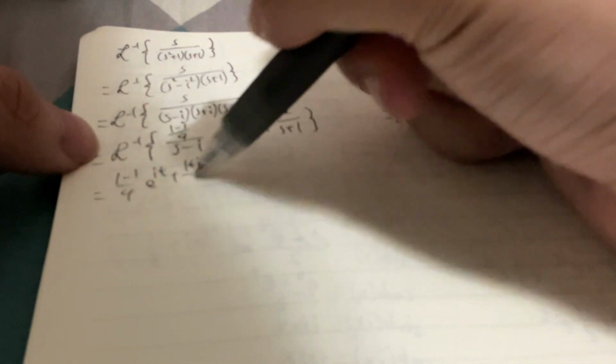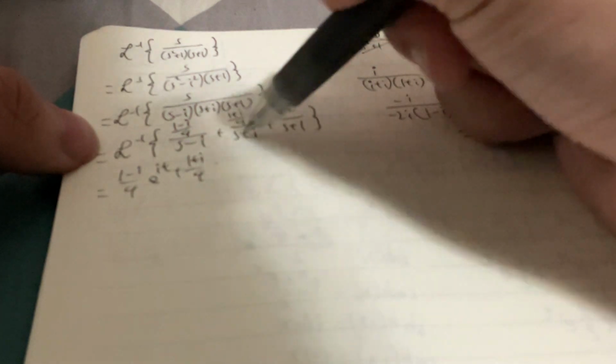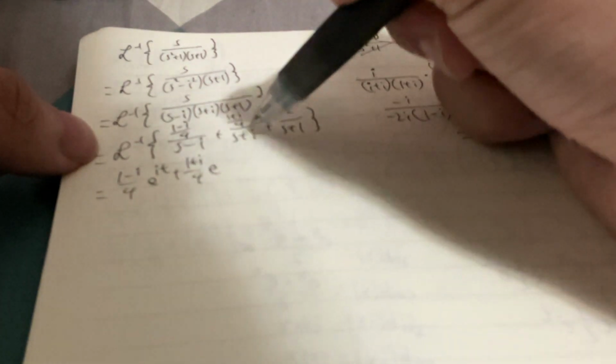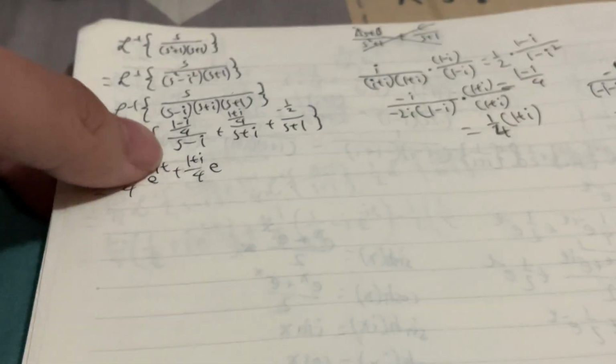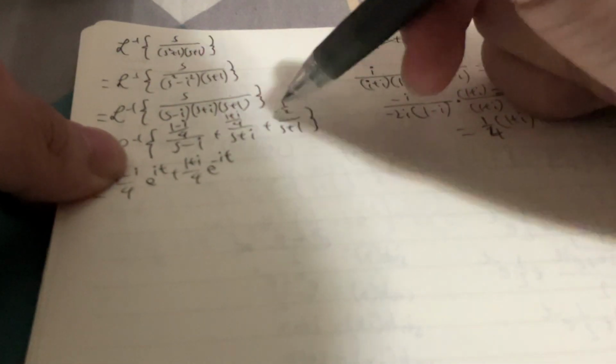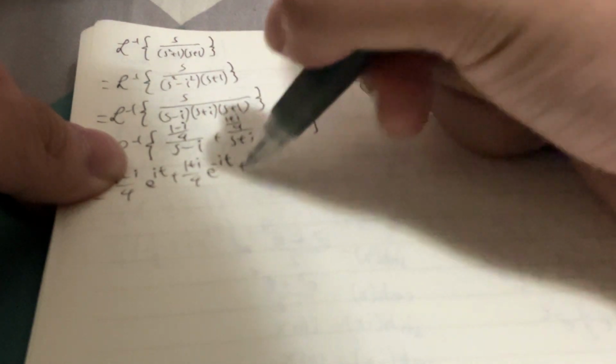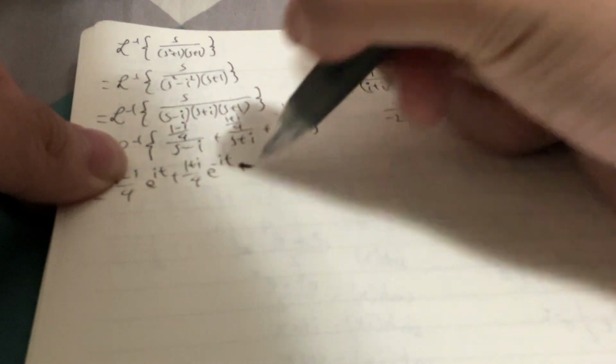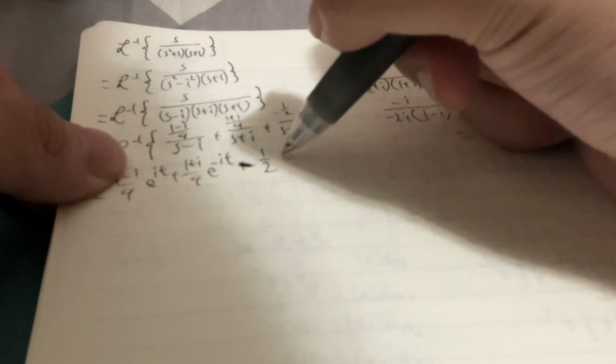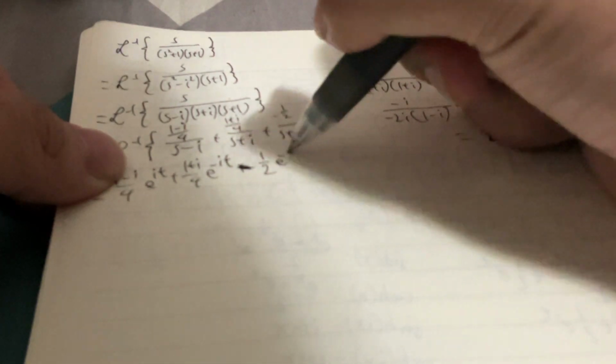And then here you can get 1 plus i over 4 times e, also e, but this time you can write this i as minus negative i. So this is negative it. And then finally, you can write this one as negative minus negative 1. So here we can get negative 1 over 2 times e to the power of negative t.